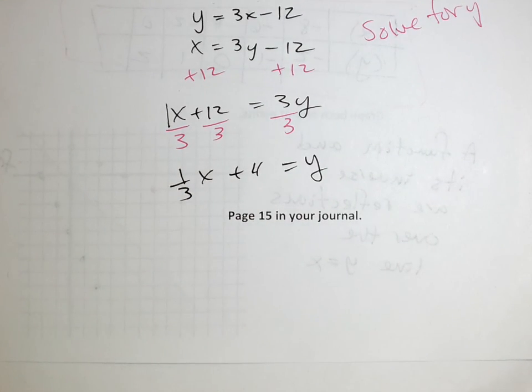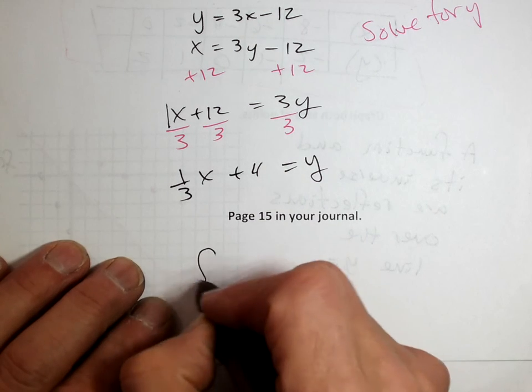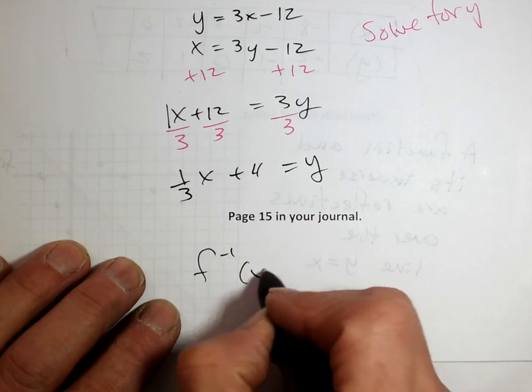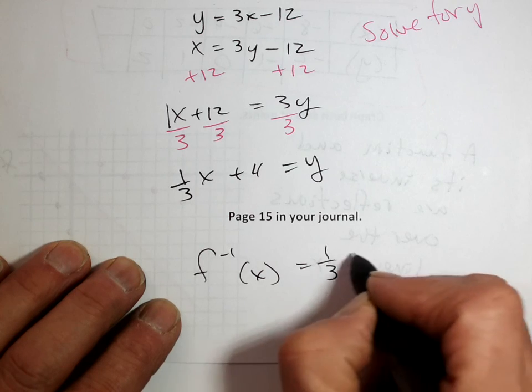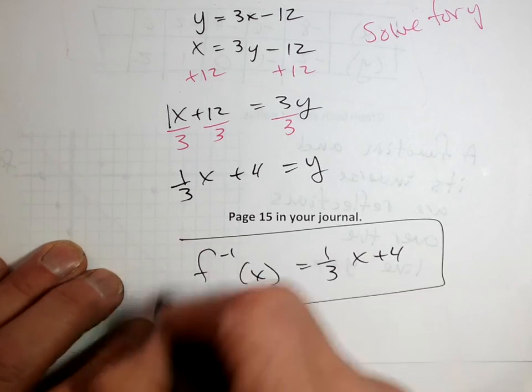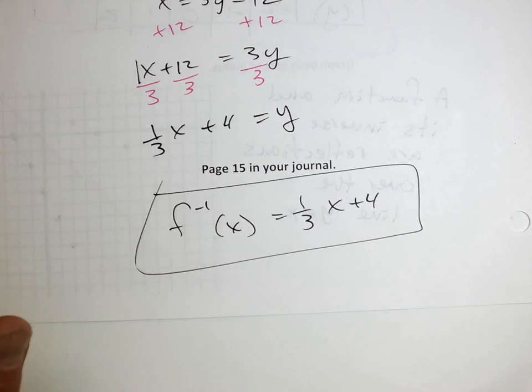However, being a mathematician, I'm going to rewrite this as f inverse of x equals 1/3 x plus 4. And that's my inverse equation. There you have it, okay?